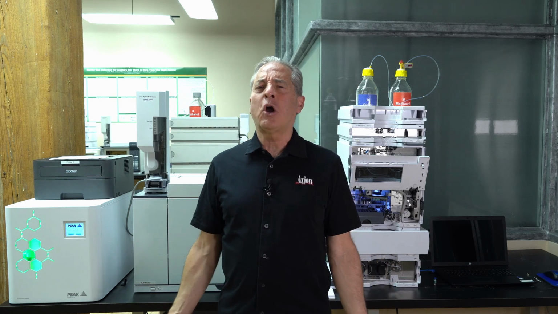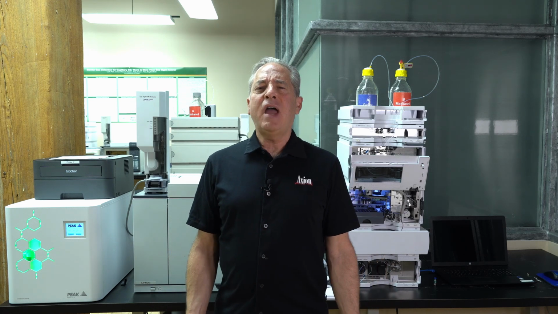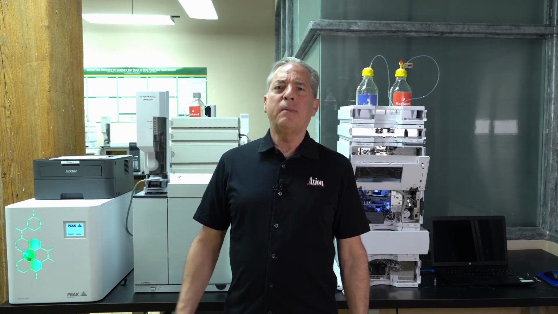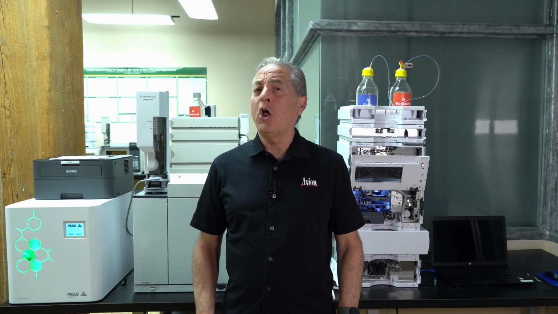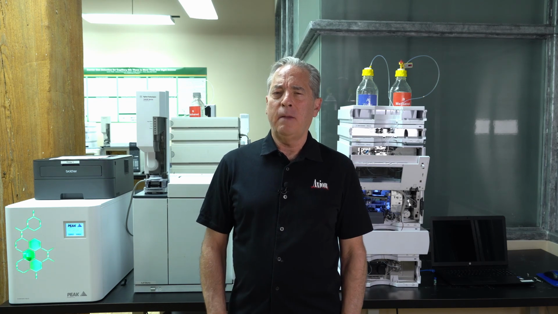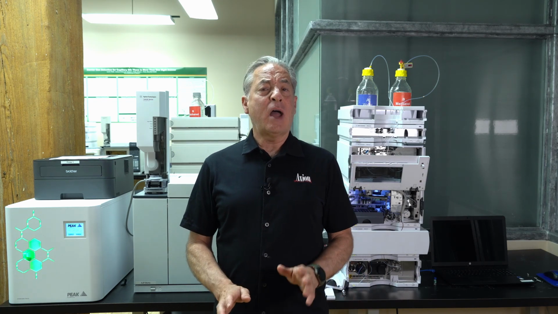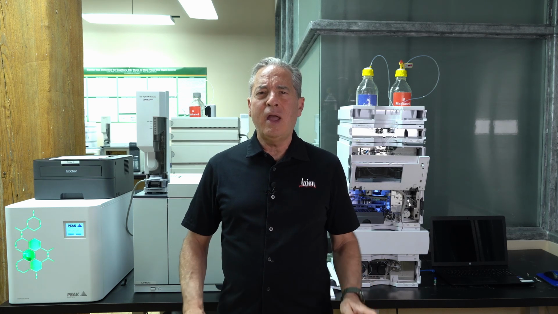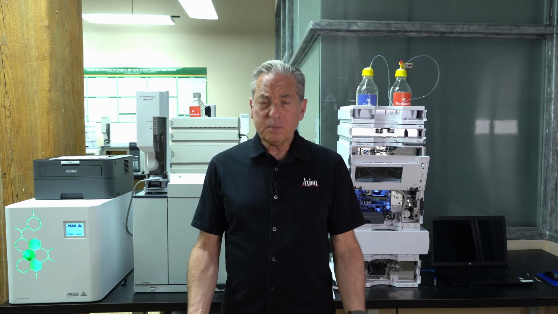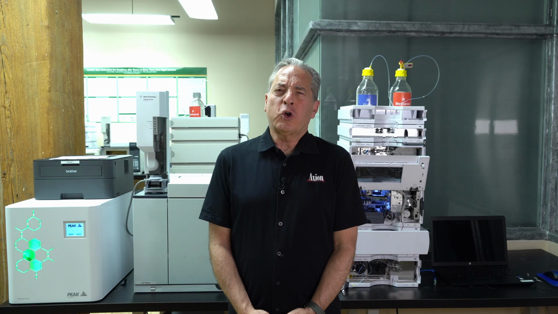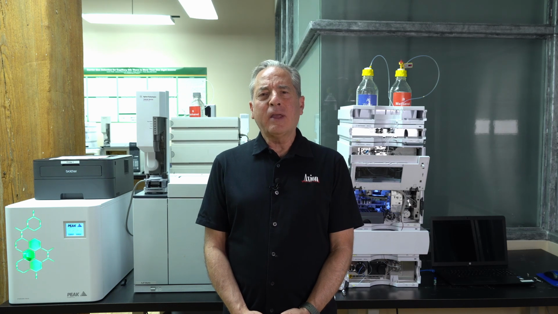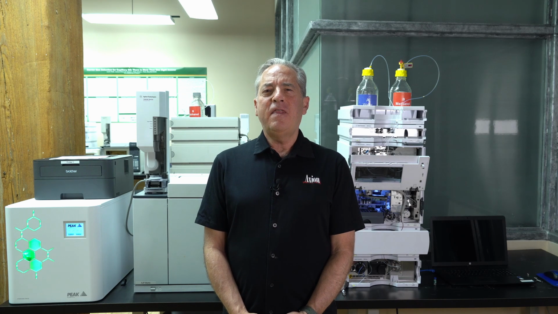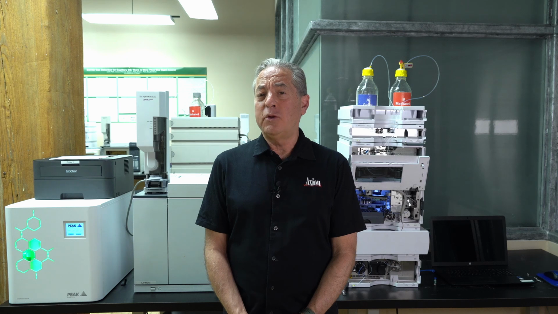So retention times are characteristic, which means every time I inject caffeine on my HPLC under a set of conditions, it'll always come off at the same time. So that's retention time. Both in LC and GC works the same way, and that's how we identify things. Now, we have a couple of other terms out there that are a little more complicated, and that is the capacity factor and the retention factor.